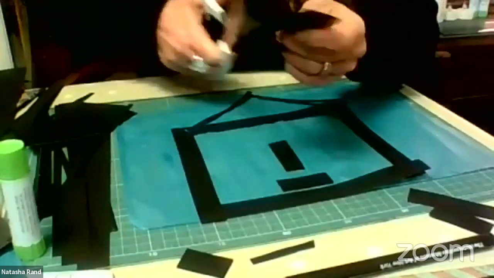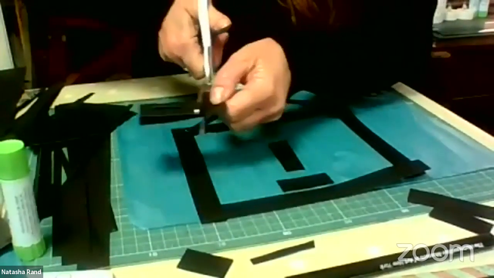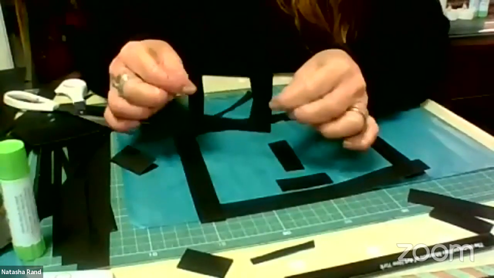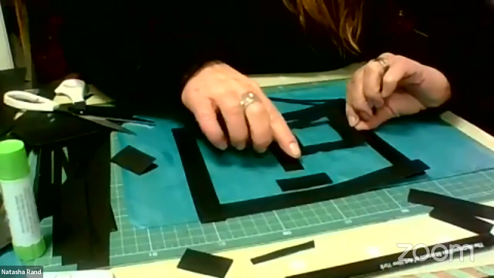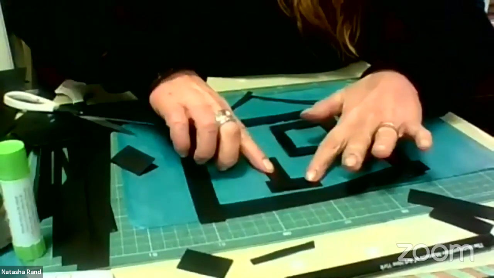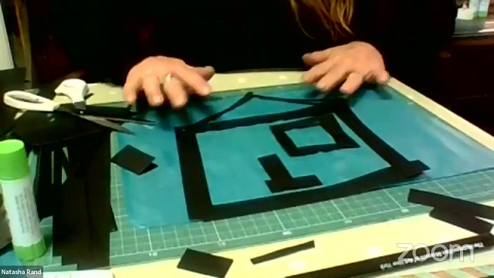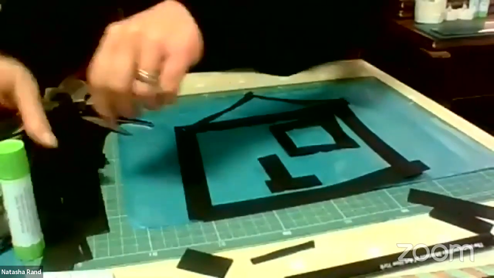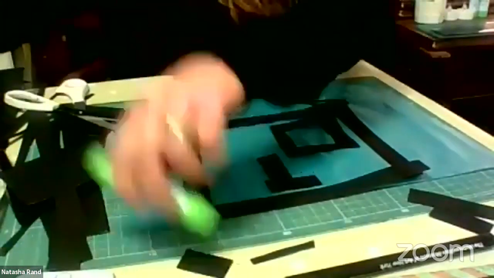Cut a section like this. Open it up. You've got a frame. So you can make this one, especially if you're working with younger children, really, really simple. And then you glue it all down, which you're not going to need me to show you how to do.